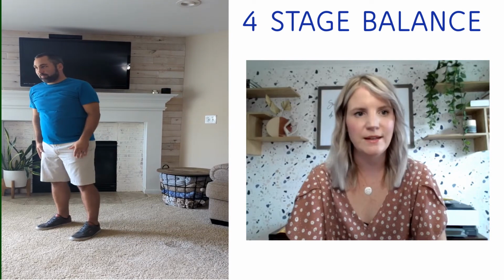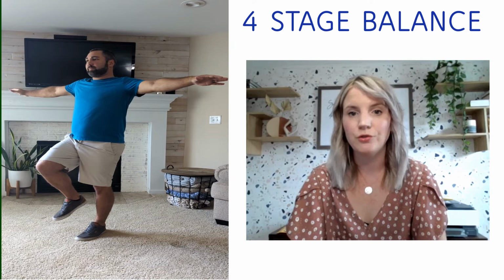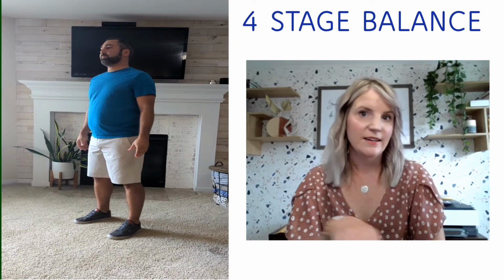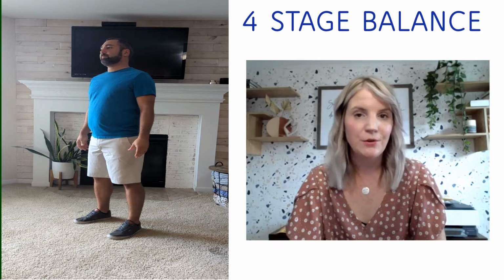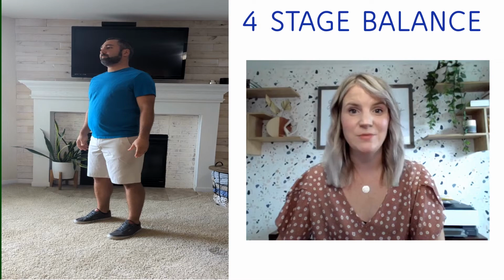And whoops, he stepped out of his one foot stance there. And it's important to say, if you do step out of that 1 foot stand, you have to end it there. He can't continue to go through the 10 seconds, even though he came back up. You would end it there, and you would say he could not do the 1 foot stand. And that's the 4-stage balance assessment.